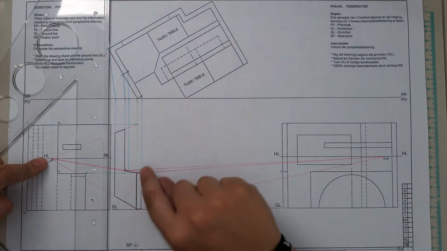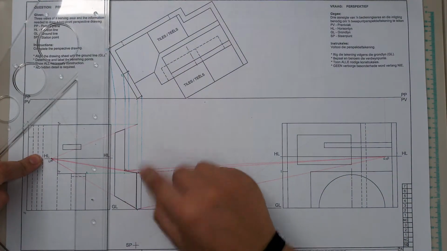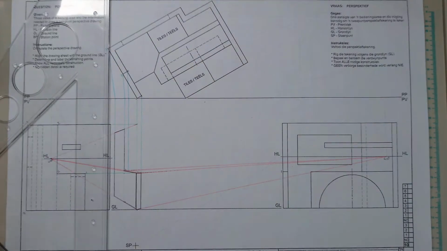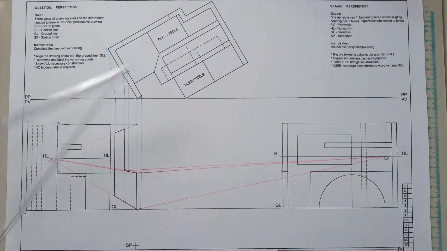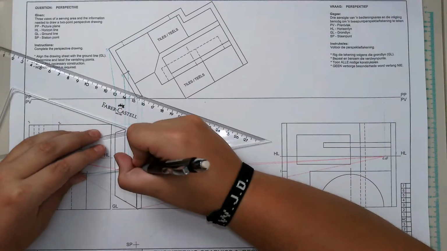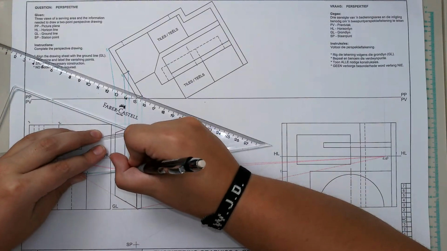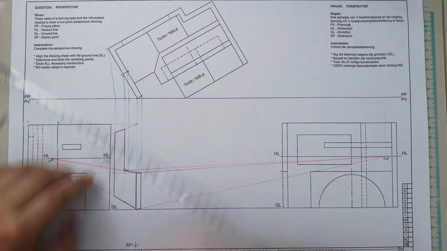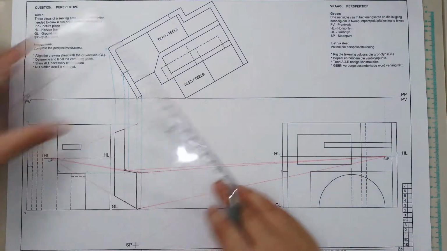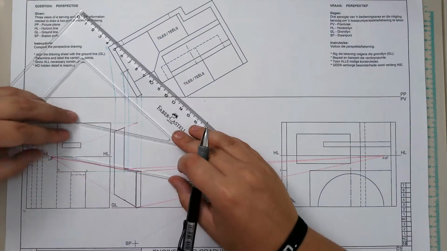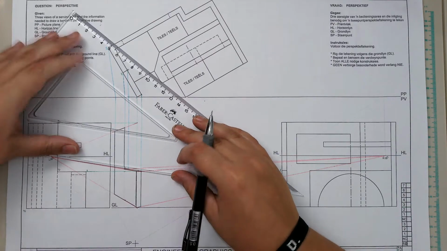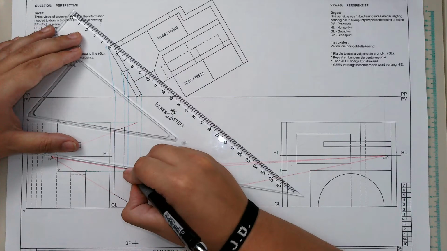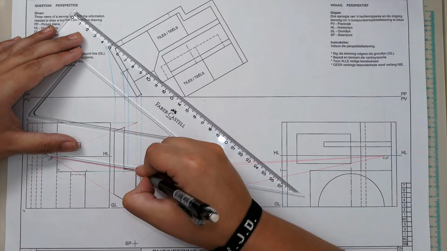If you did it the way we take point 1 to the left vanishing point, you didn't need to take point 2 down. Usually there is more than one way to get to the answer, so whatever method works for you best, you can remember the best, you can use it.